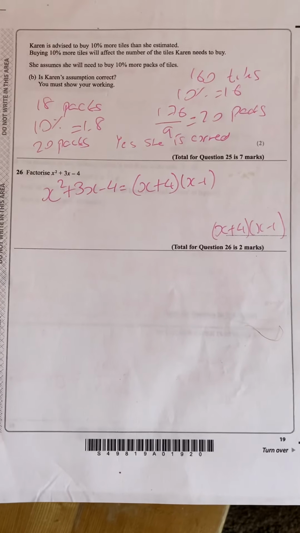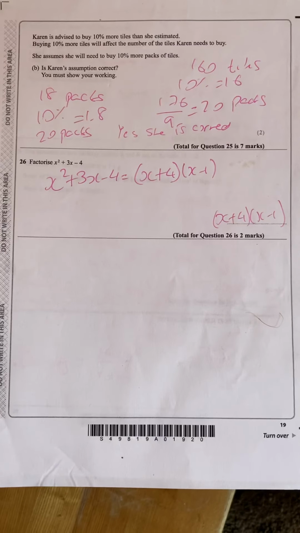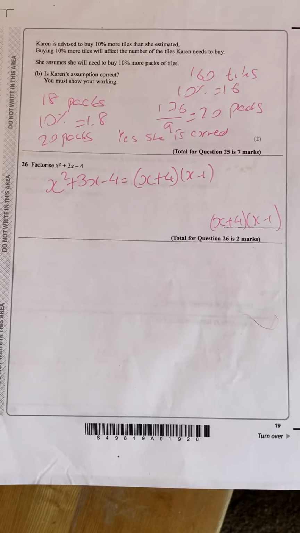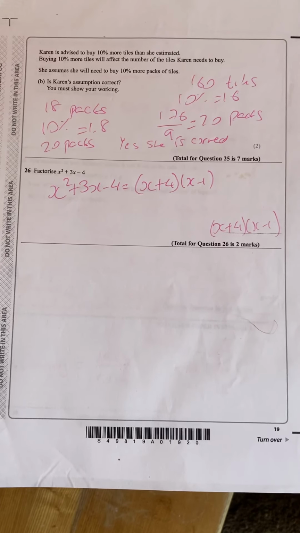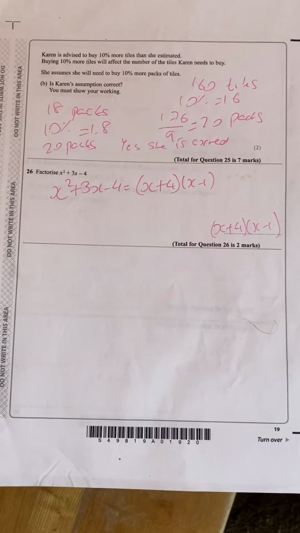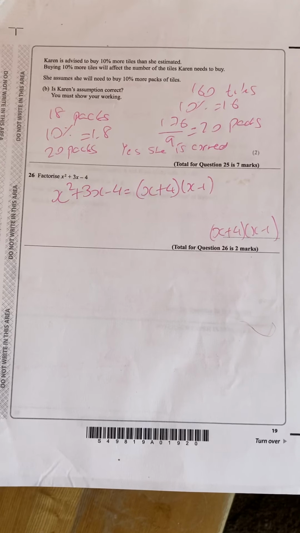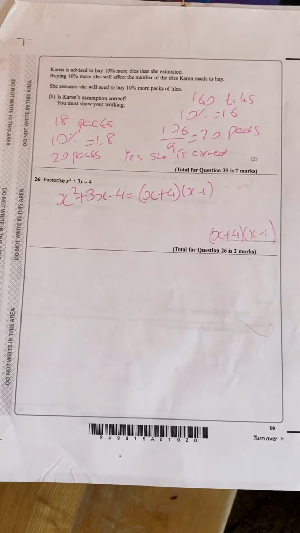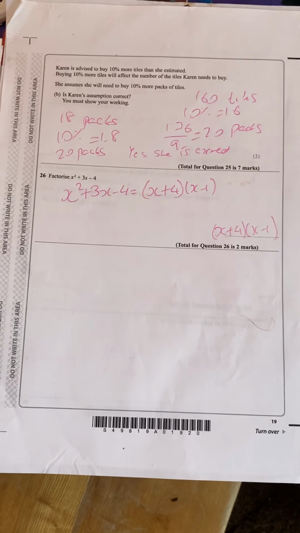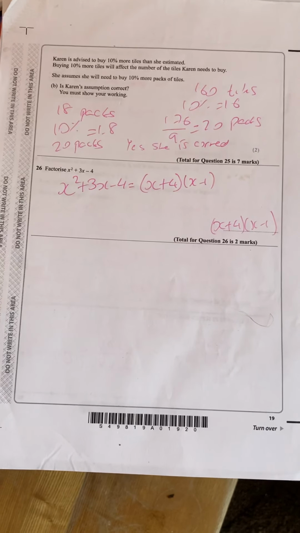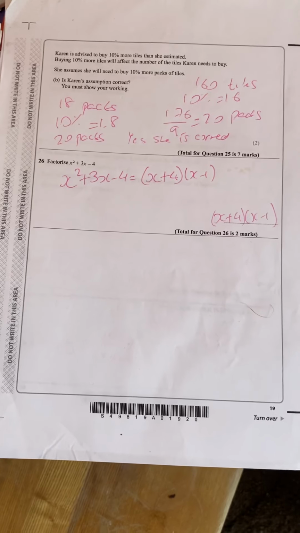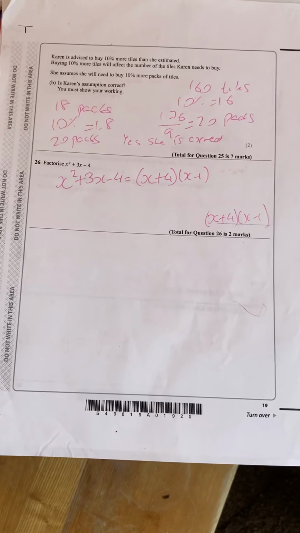Right, guys, part B. Karen is advised to buy 10% more tiles than estimated. She assumes that she will need 10% more packs of tiles. Is Karen correct? You must show your workings. So Karen is not correct, because if it's 18 packs, 10% of 18 is 1.8. But if it's 160 tiles, 10% is 16, so 176 divided by 9 gives me 20 packs. So yes, she is correct.